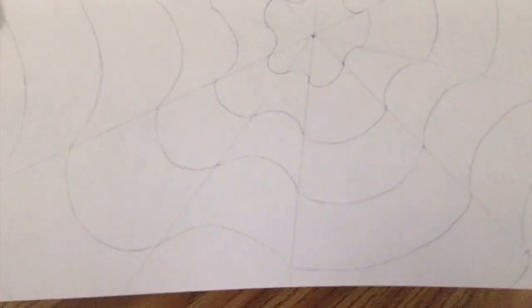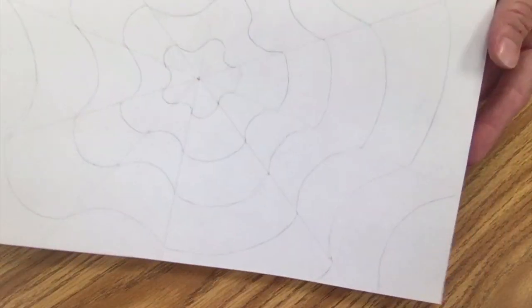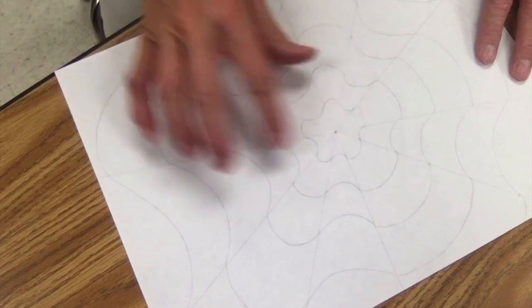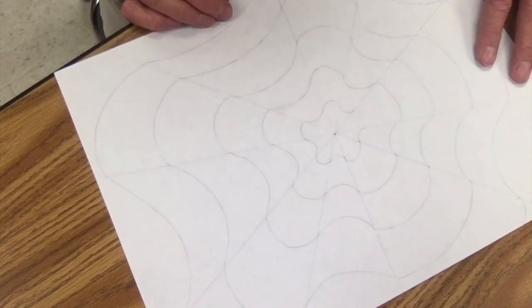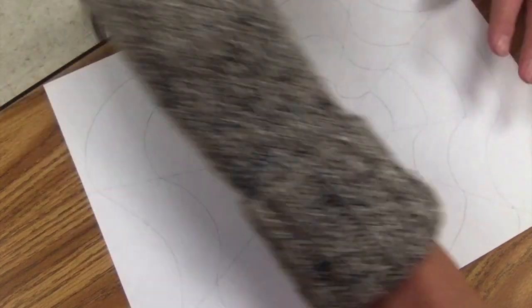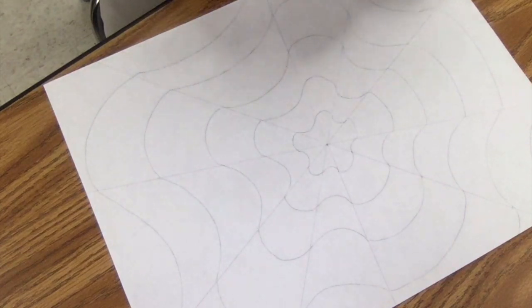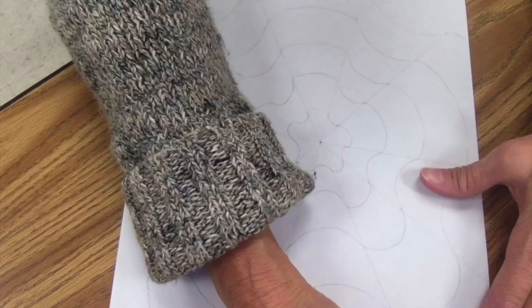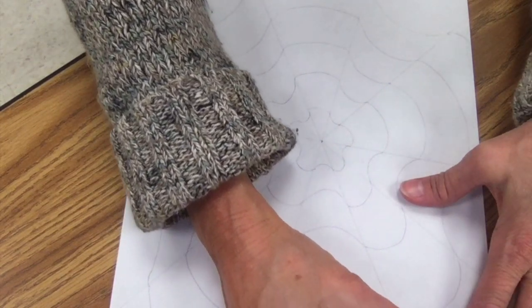So once you have all of your lines drawn and they look really wavy like that, kind of curved, make sure your stripes, you don't do too many skinny stripes or anything like that, because then it's just kind of confusing to try and color them. Once you get that, you're going to take a Sharpie marker and you're going to outline your lines. You're going to just go right over the top of them.